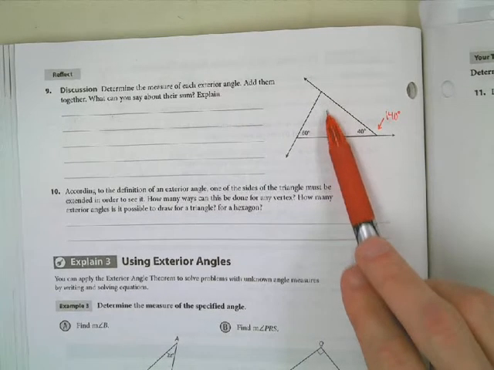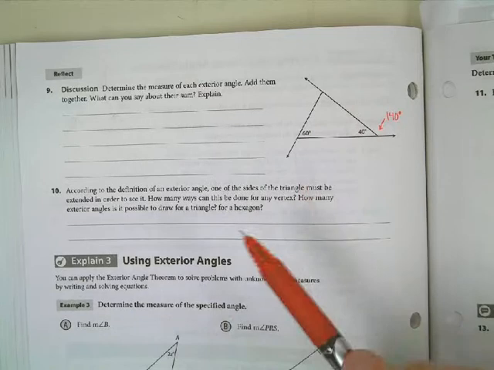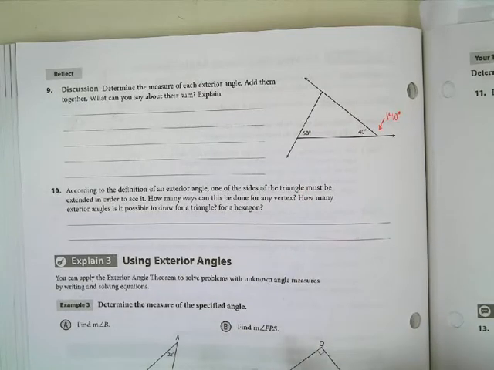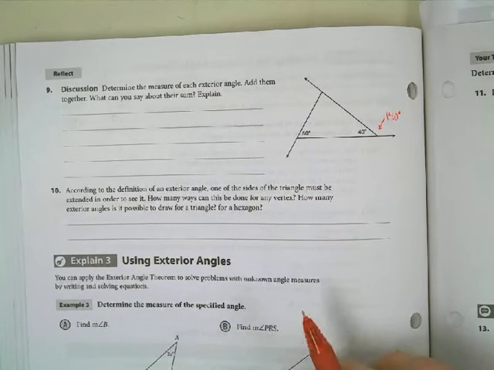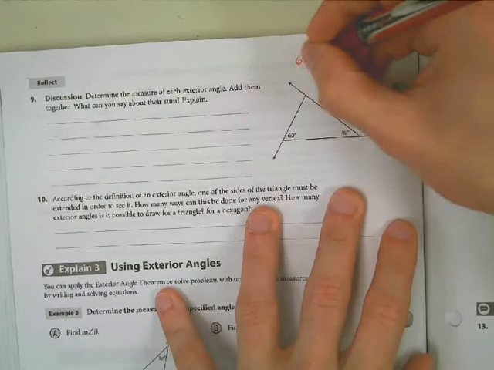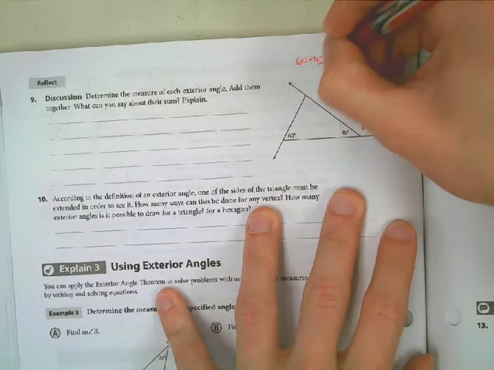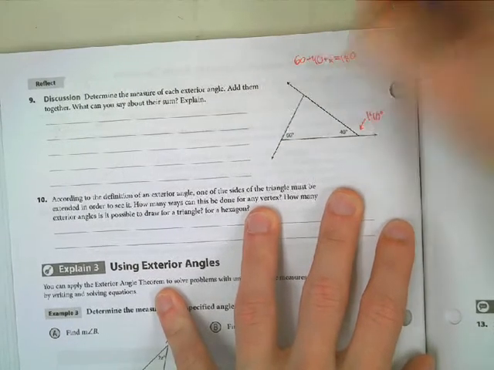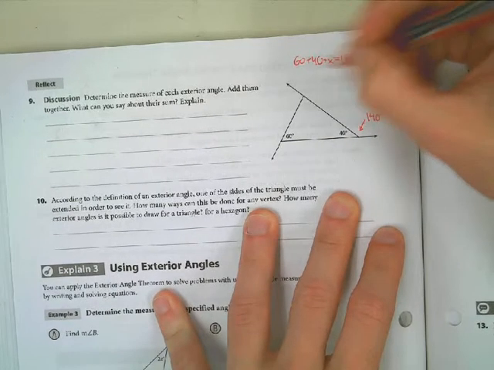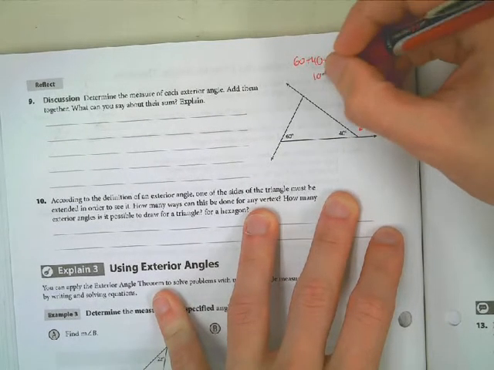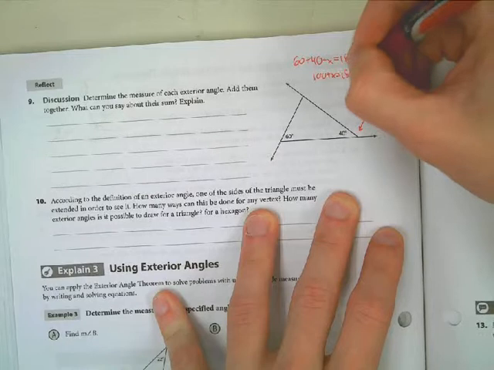You have to do 60 plus 40 plus x equals 180. Aha, right. We don't know that missing one, so we can do 60 plus 40 plus x equals 180 using that triangle sum, and then subtract out the 60 and the 40. So that's 100 plus x equals 180, and so x equals 80. So that means that angle's 80.